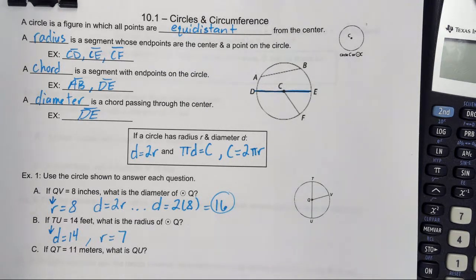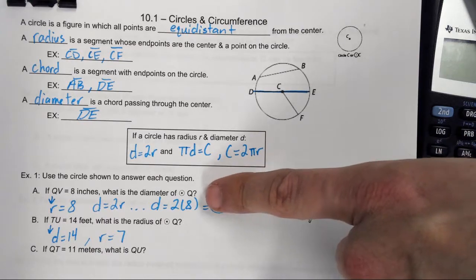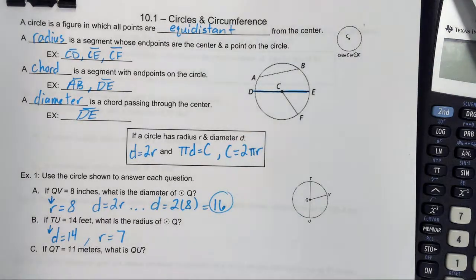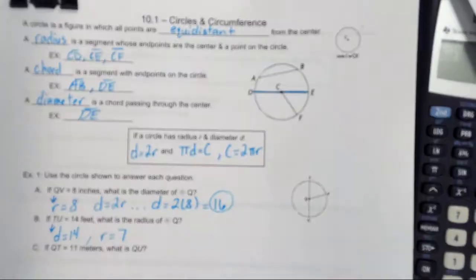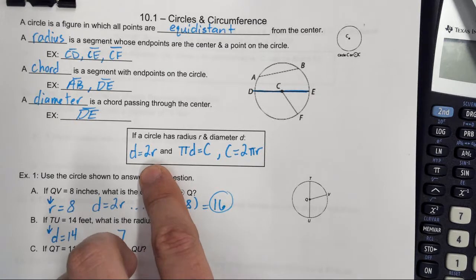So a circle has a radius, a diameter, and a circumference, which is a distance around. We've all heard of it. The original formula is 2 pi r, or circumference is pi times the diameter. Notice the diameter is equal to 2 times the radius.